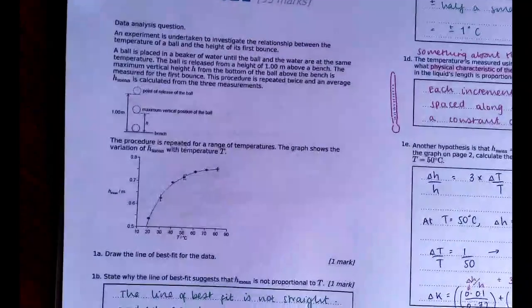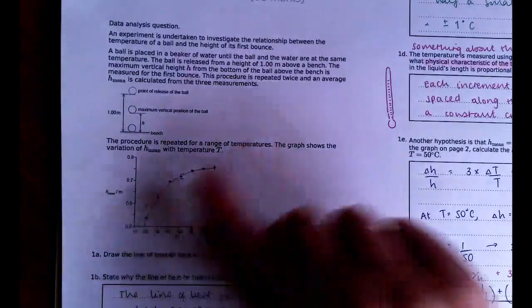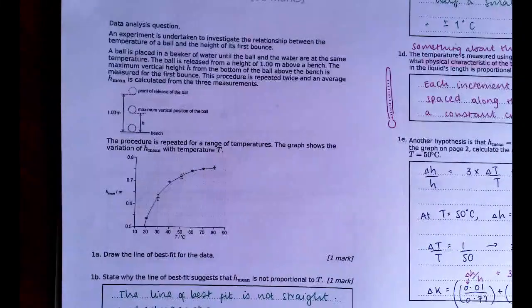The first question was a data analysis question, and the first mark was literally for drawing a best fit line. Just make sure it's a nice crisp thin line there, smooth, and it passes through all of the error bars.